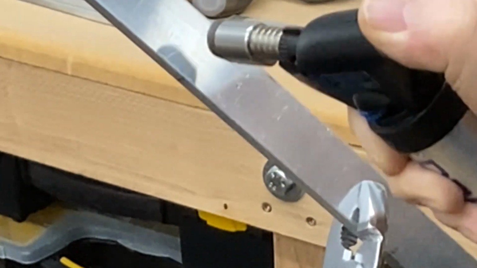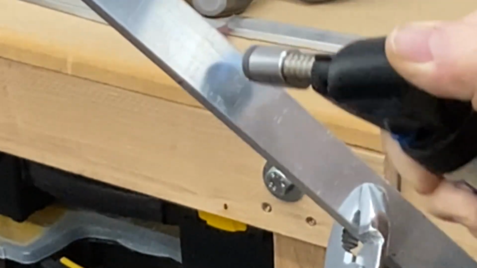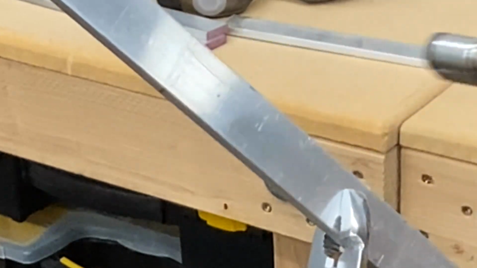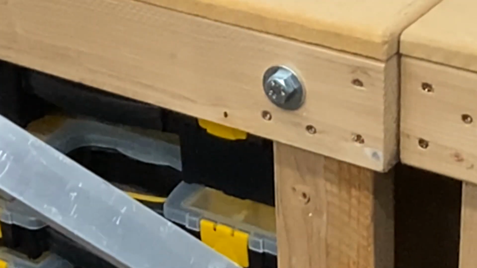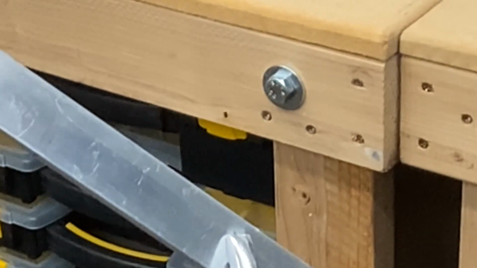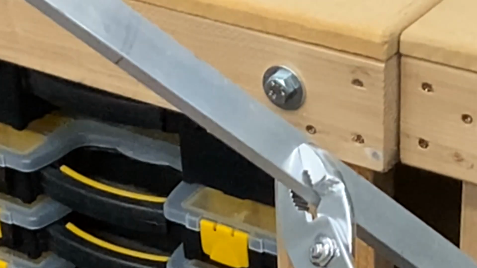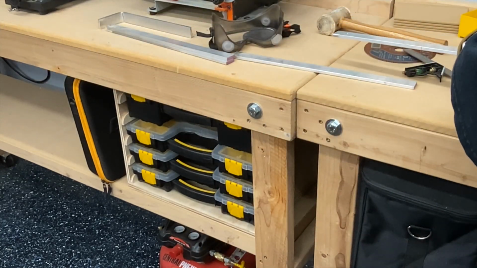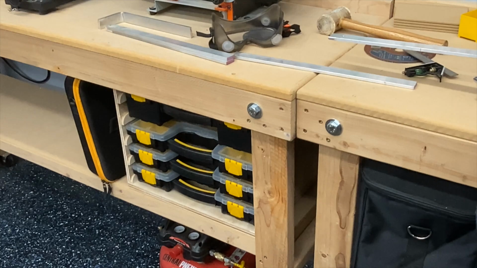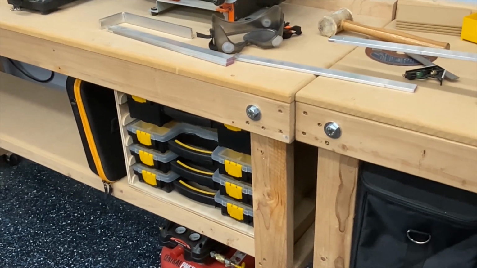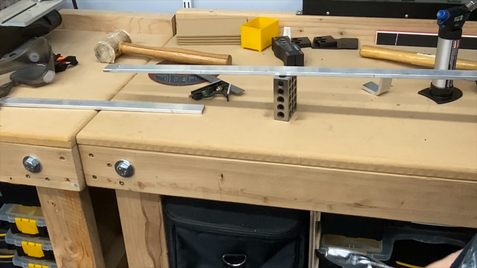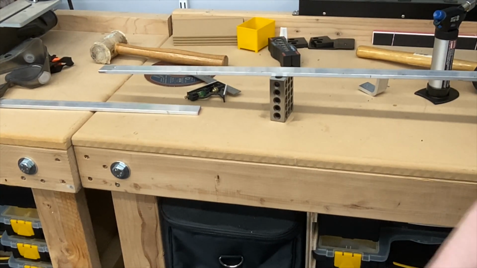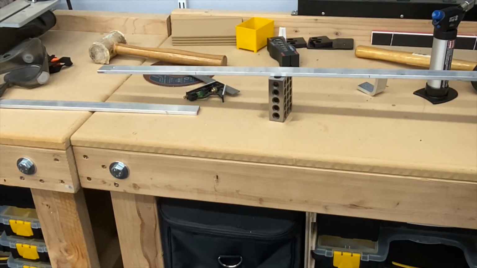I'm going in a little bit of a circle around it just to spread the annealing process a little bit around the point where I'm bending. And there we are. As you can see, the Sharpie line is basically gone. Far end of the metal isn't hot, so I can just pick it up and put it down and let it cool. So we'll be back in 5 minutes or so, and you could let it cool for longer than that, but we'll be back in 5 minutes or so to do the next step.